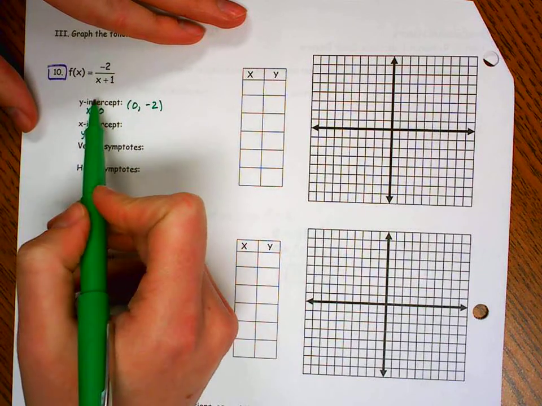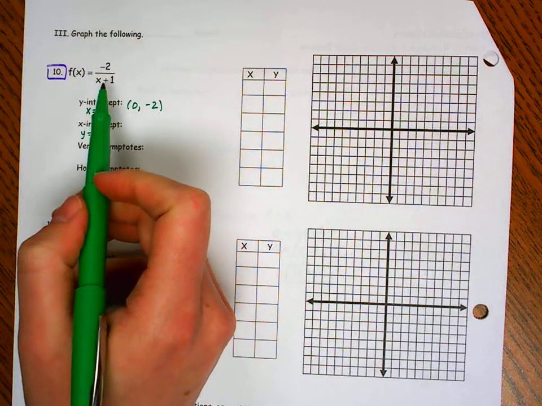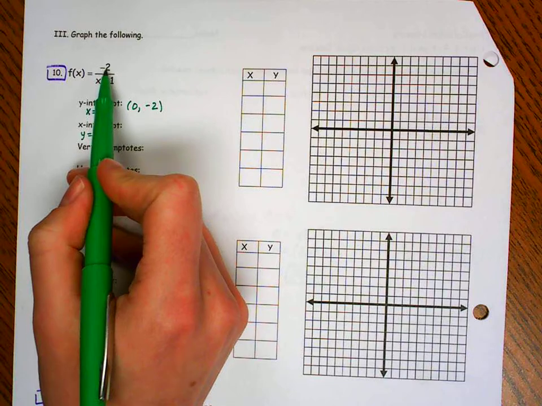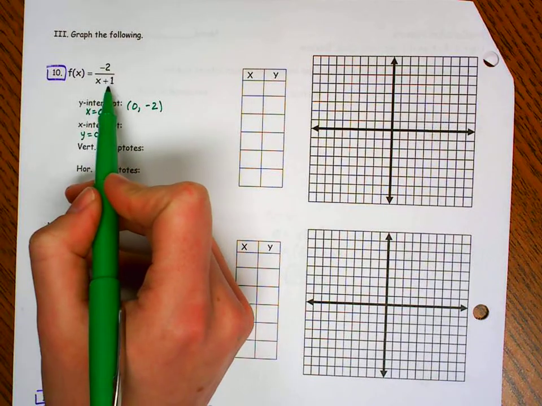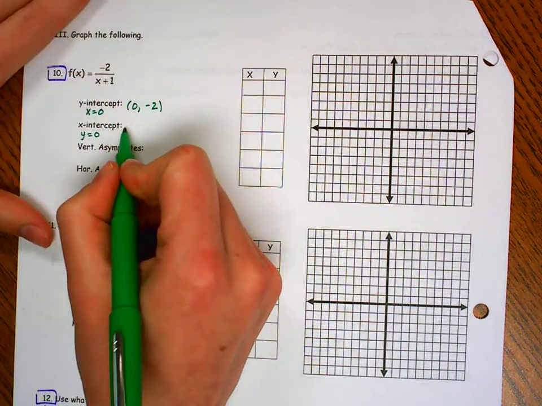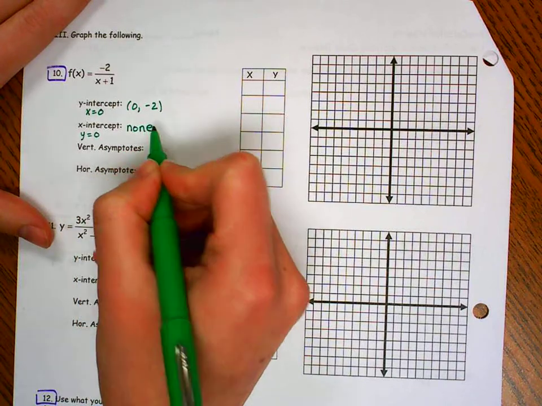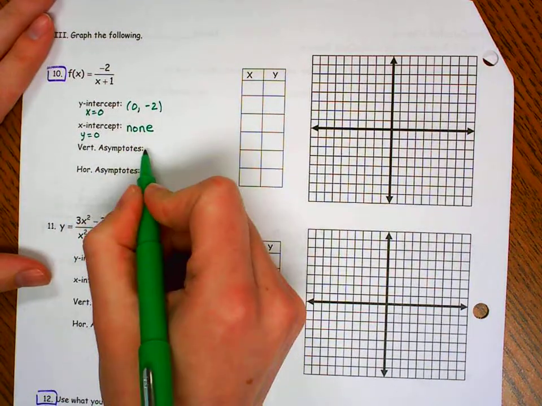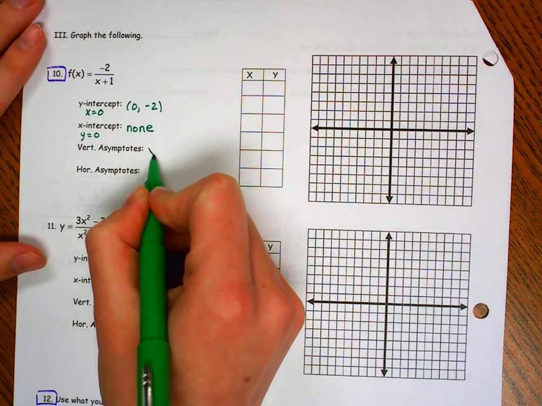Well, you'll notice the numerator is never going to equal 0. And even if I made the denominator 0, I'd be dividing by 0. That's no good. There's not going to be any x-intercept. And you'll kind of see why in a second. Vertical asymptotes is my denominator, the value of x that makes my denominator 0.